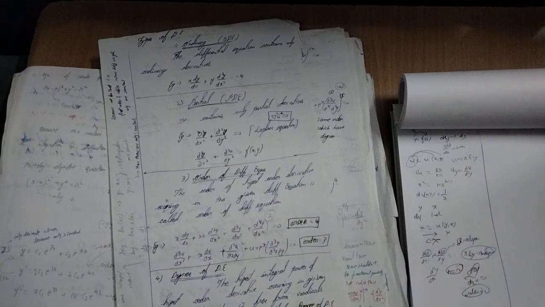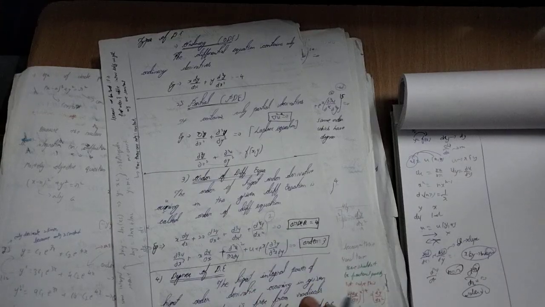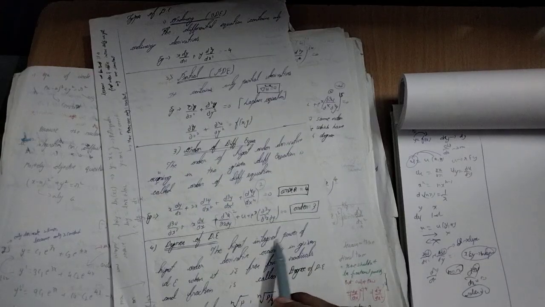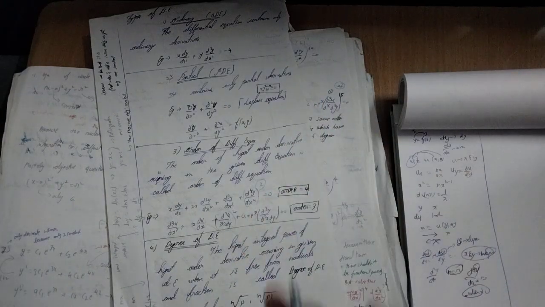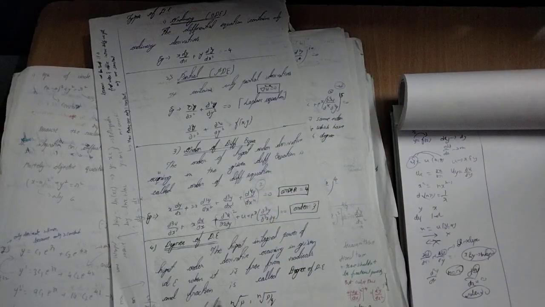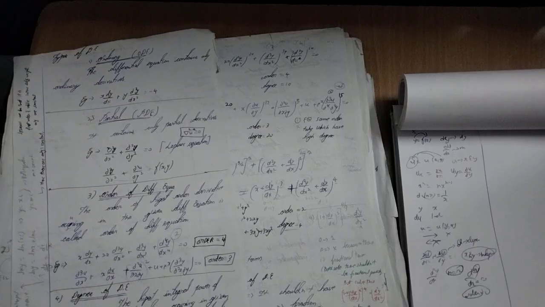That's it. Now the degree: this is squared, so the square is called the degree. The degree is the highest integral power of the highest order derivative occurring in the given differential equation, which is free from radicals and fractions. Generally, this kind of thing doesn't occur while finding the degree.